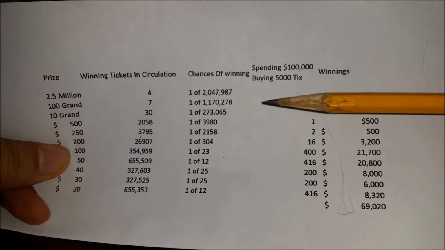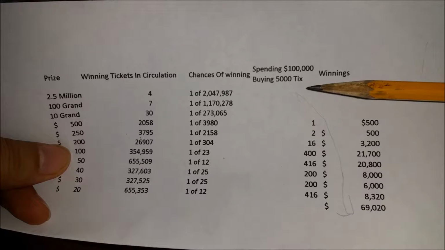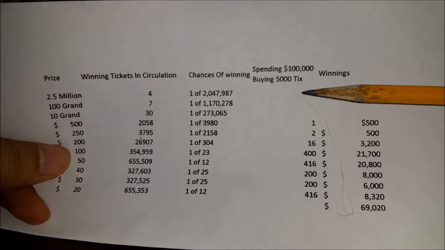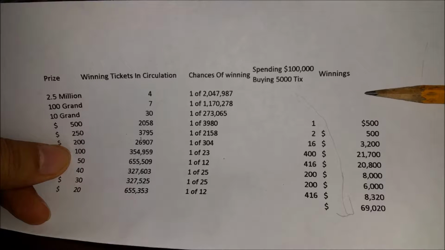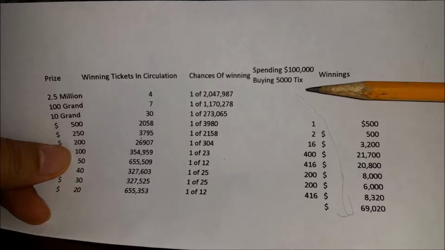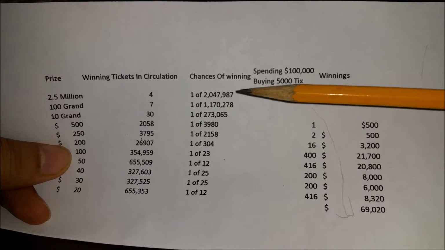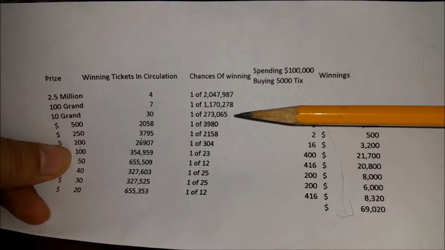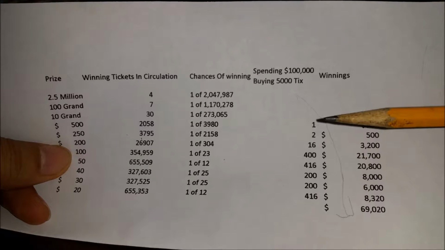Now you might be wondering why I left the top 3 prizes blank. I don't have the odds for the top 3 prizes, and I don't have any winnings for the top 3 prizes. I'm going to be muting these for now, and I'm going to come back and go over the top 3 prizes towards the end of this video.